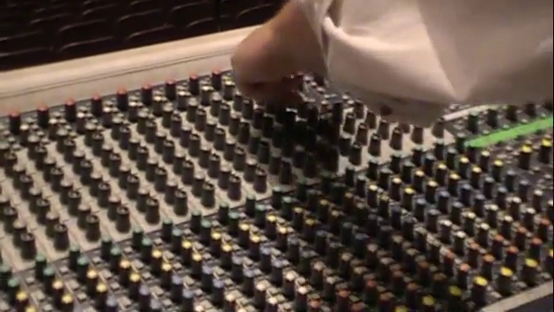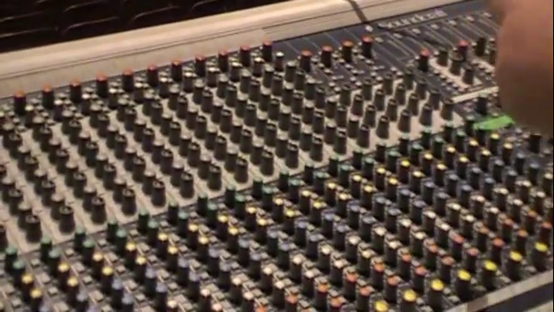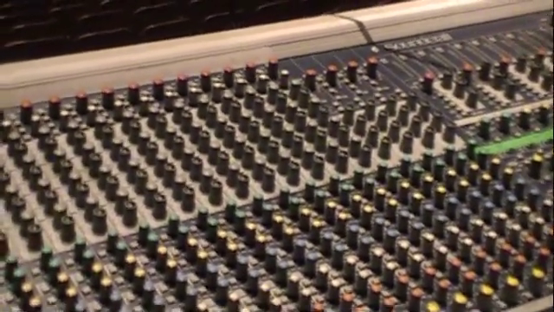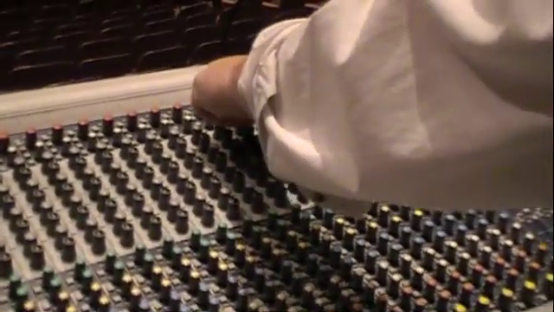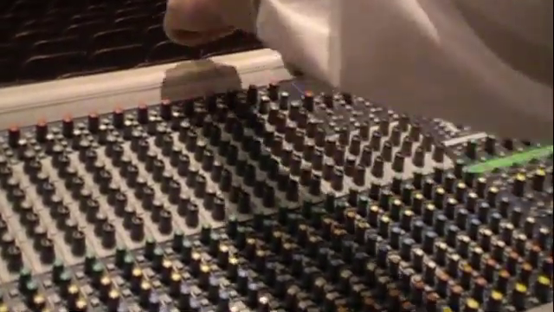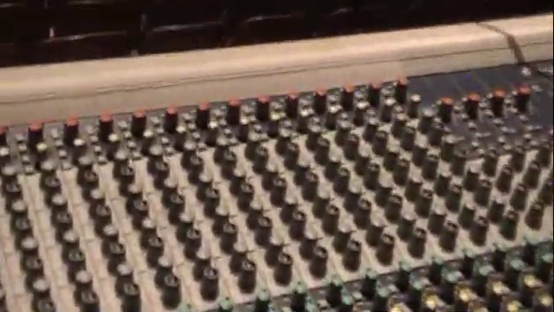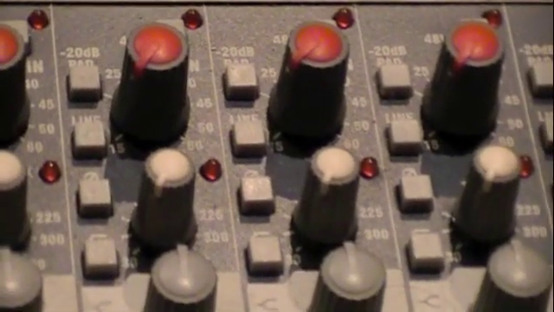The next one is a line. So in the back, if I'm going to use a line input, the 1/4-inch jack instead of the XLR, I would need to push this button. It tells this channel which input I'm using. Because usually with a console like this, both the XLR and the line are plugged in, and I have to tell it which one to process, okay?